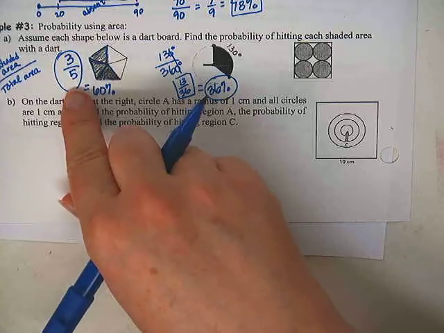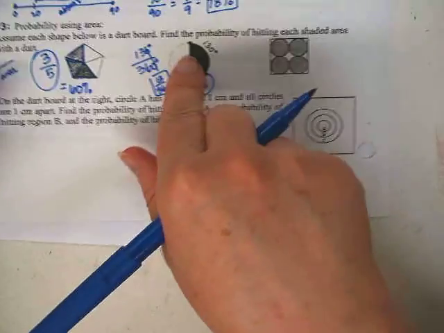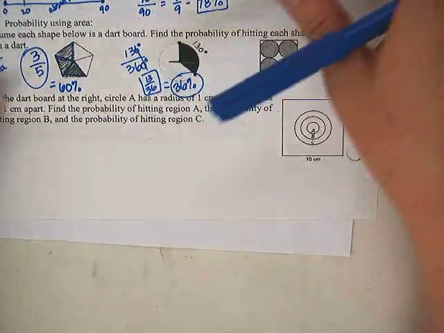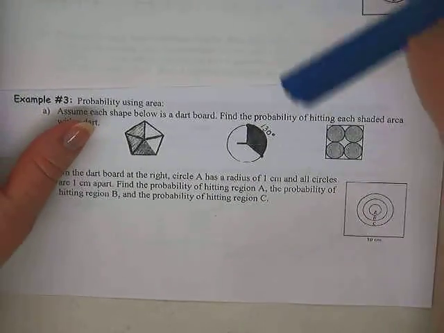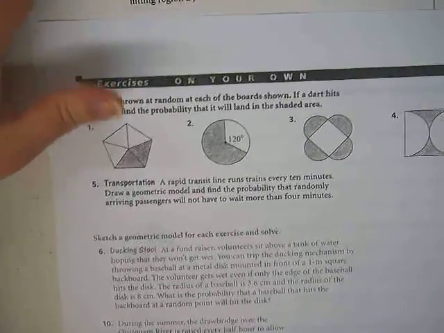What did you get? Good, 36-ish percent. 36.1. Sounds good to me. Okay, so this one was pretty easy. We could just count the triangles. This one was pretty easy because we could just use the angle.